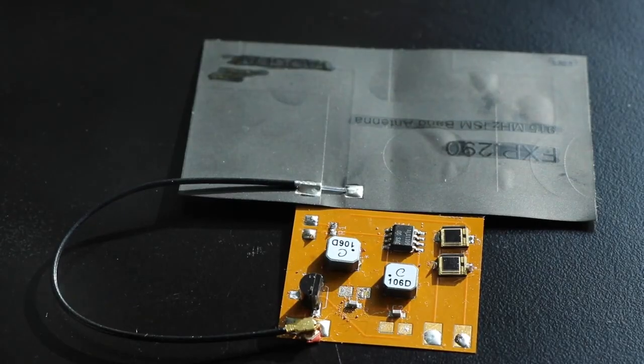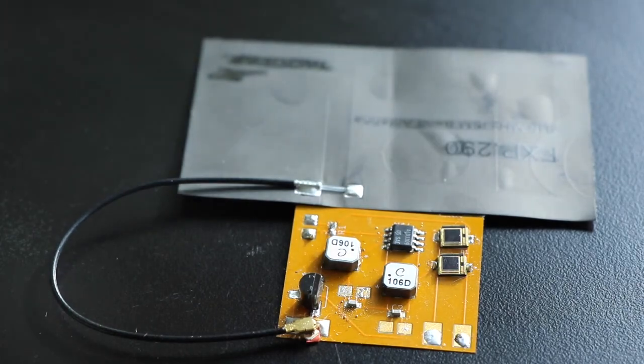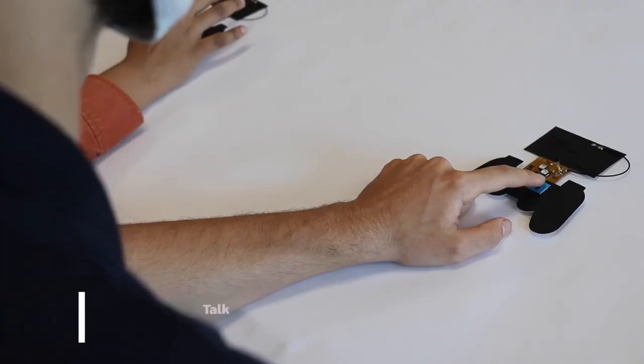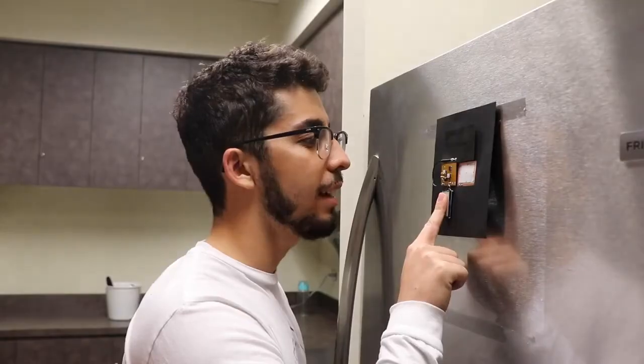In the future, Mars stickers open the possibility for building maintenance-free interfaces embedded on everyday surfaces and objects, which support natural touch, swipe, and talk input.